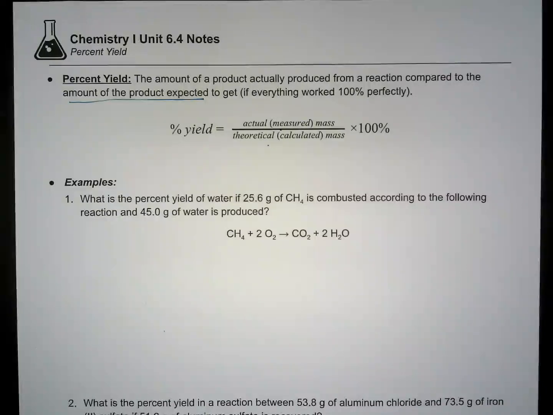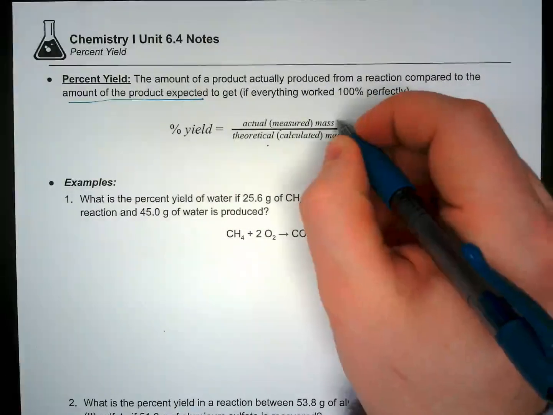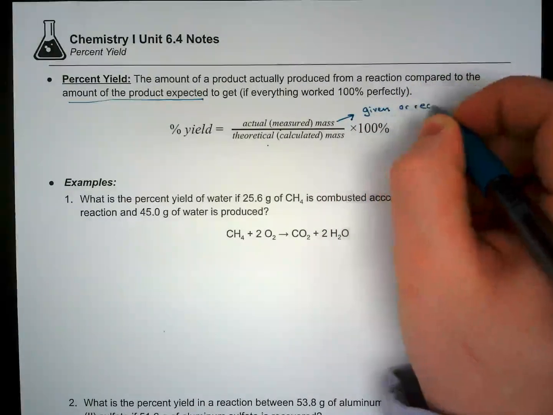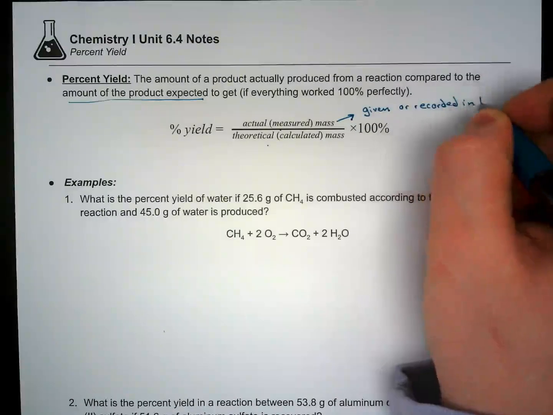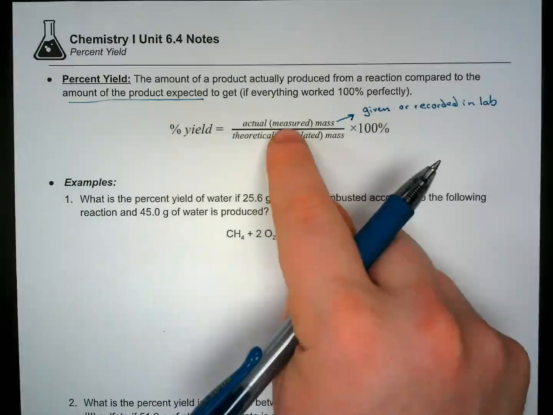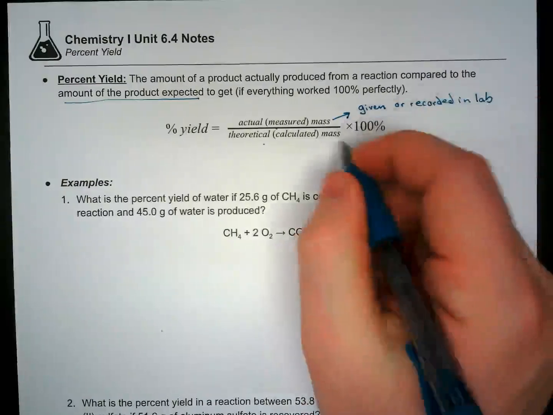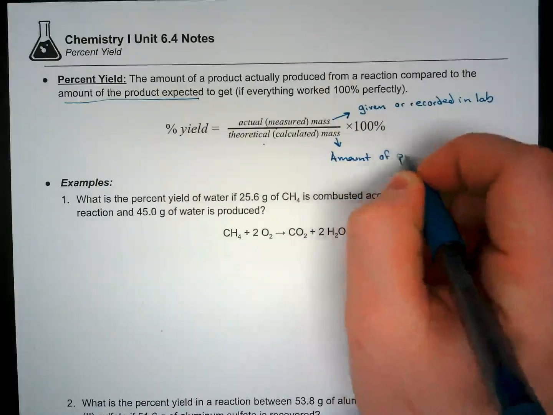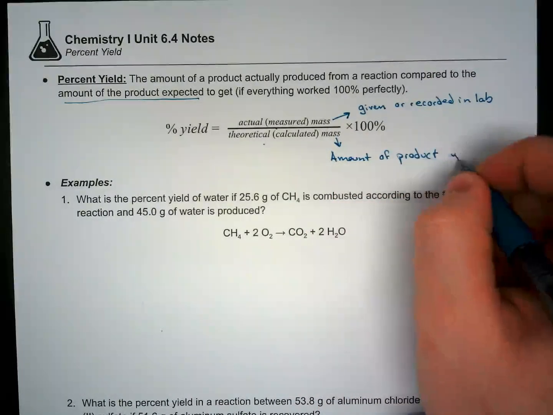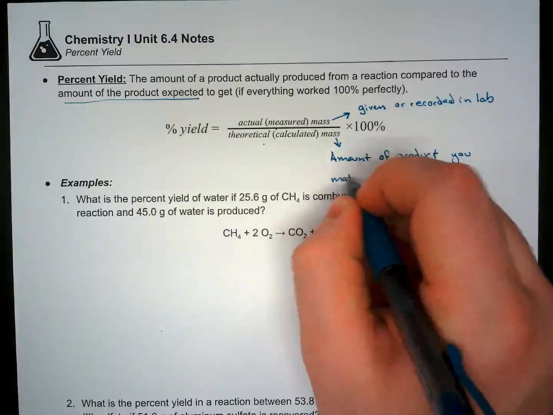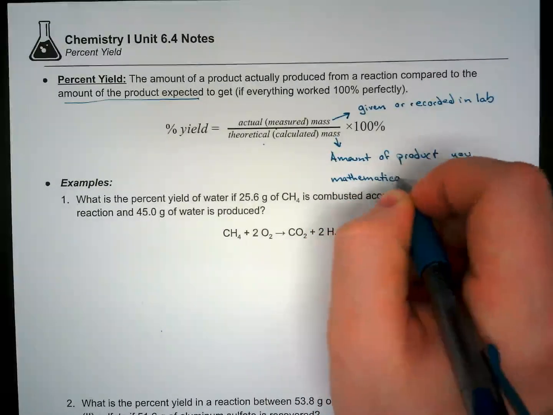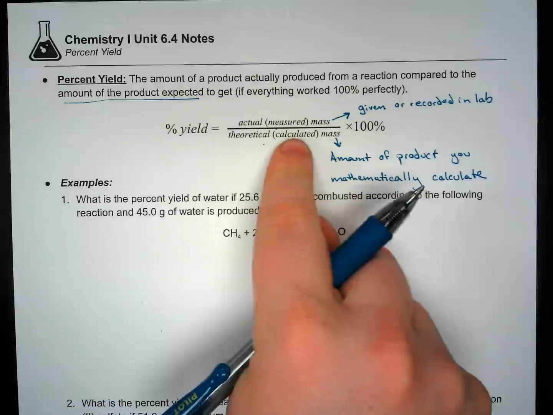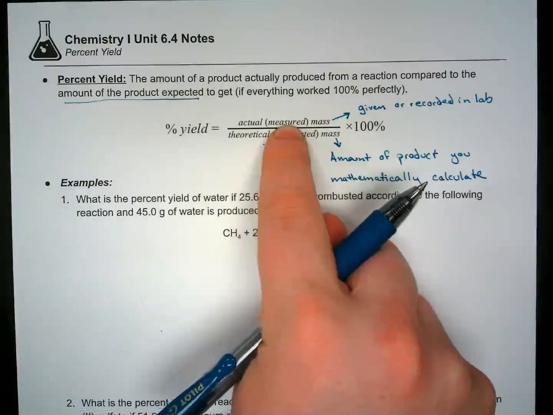Before we get to the examples, let's make sure we understand. Remember, the actual is given or recorded in the lab. Theoretical is what we calculated. So this is the amount of product you mathematically calculate. Again, this is what we've been practicing. The actual is what you get from your lab or what's been given.